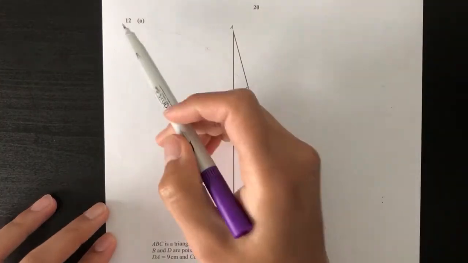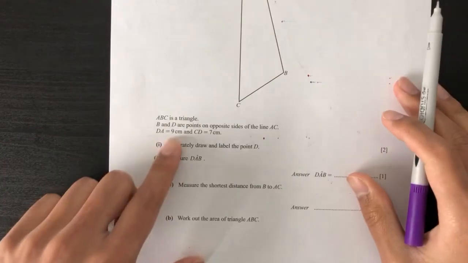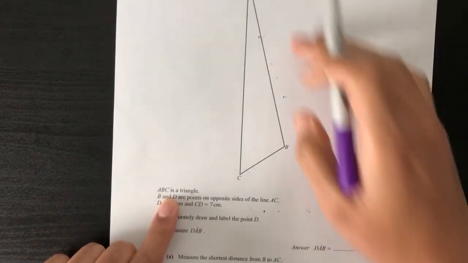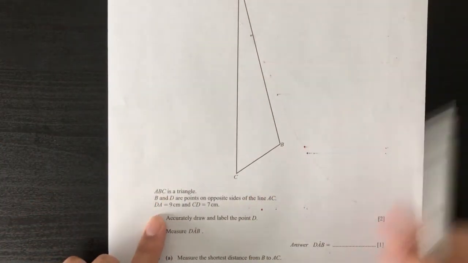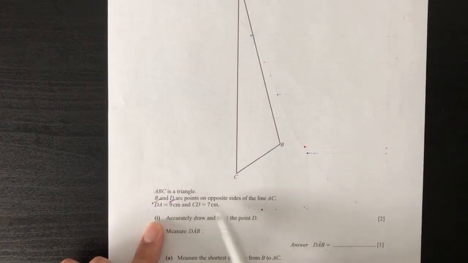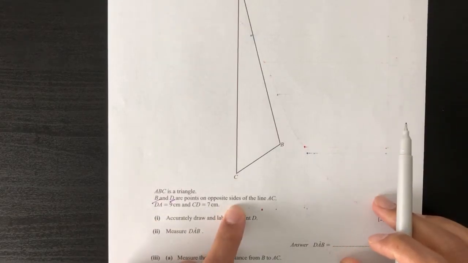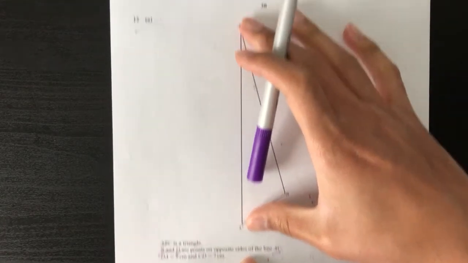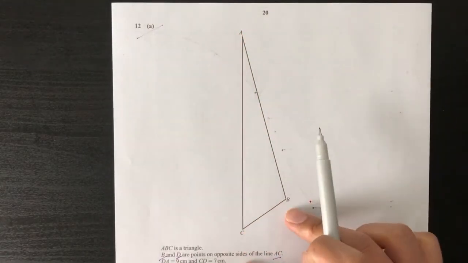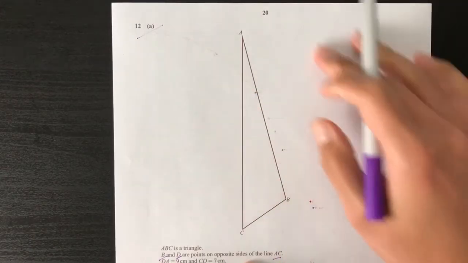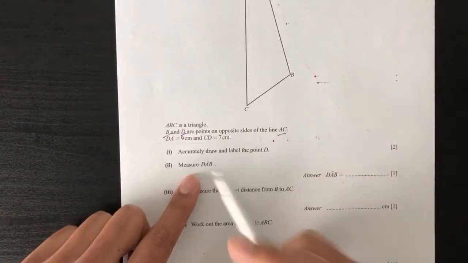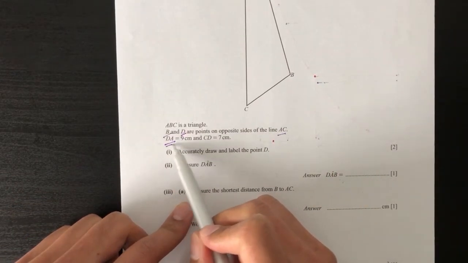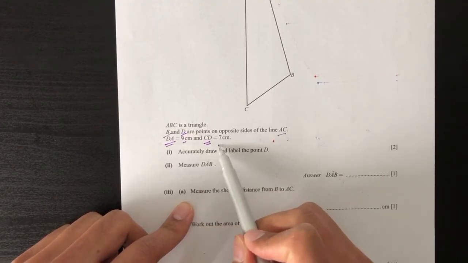To question number 12, this one is a locus question. So part A, we have triangle ABC. ABC is given to us. Now it says B and D are points on the opposite side of the line AC. So AC is here, as you can see. Point B is given to us. D will be on this side. We don't know where it is for now. Now it says DA is 9, CD is 7.